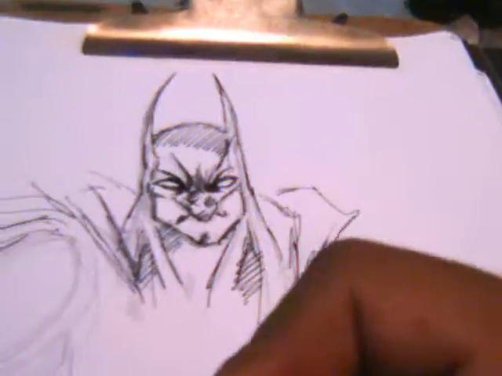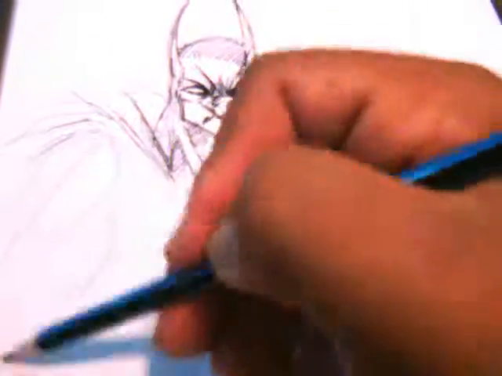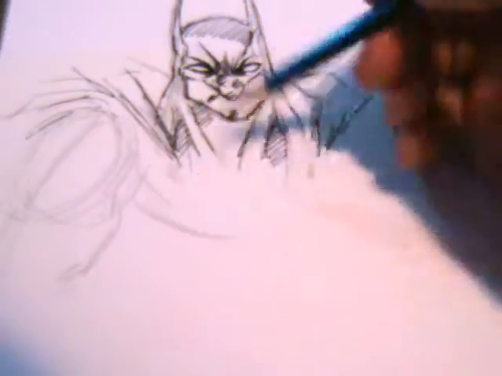And what you do is, you do circles here. This is pretty much going to be the arm. As you can see, it's going to be the arm right there. Always want to distinguish it from the actual body itself. And give him his chest.